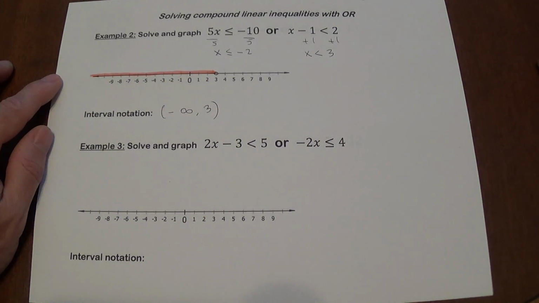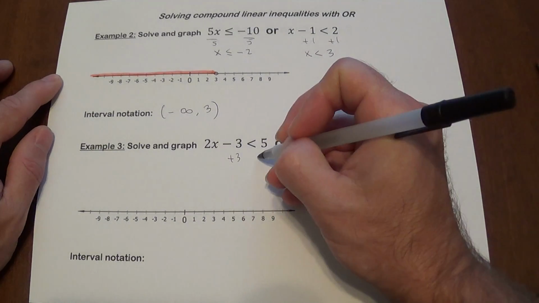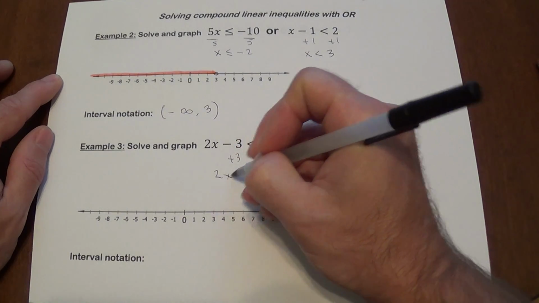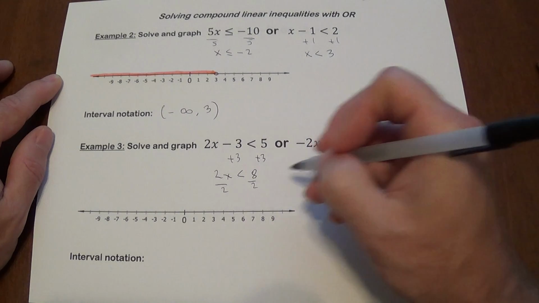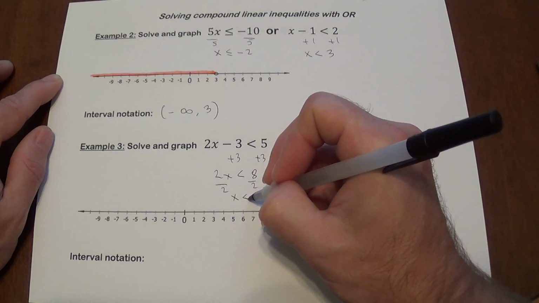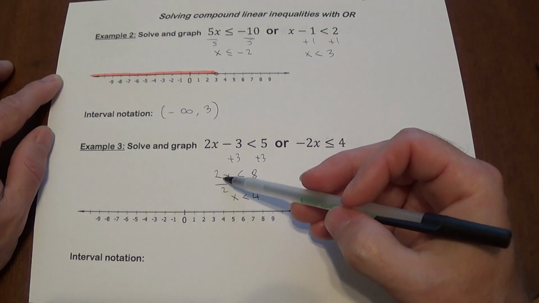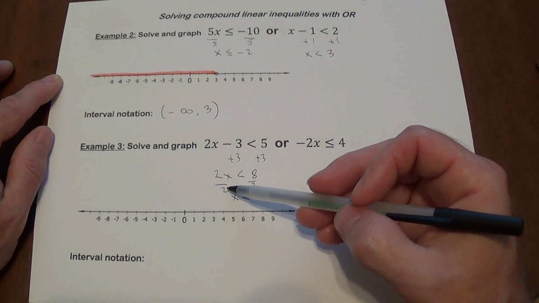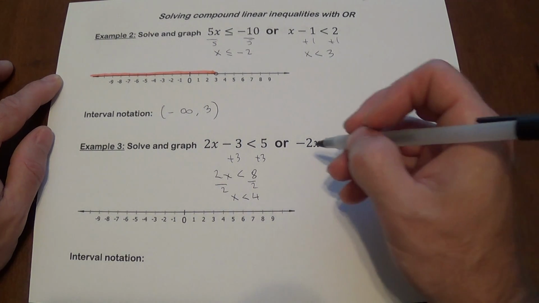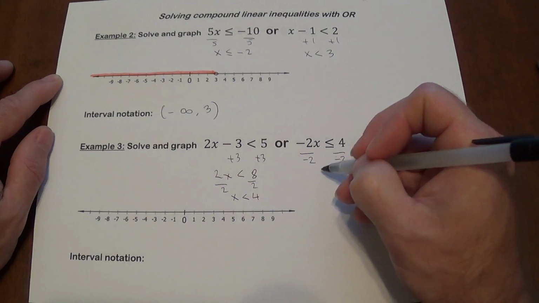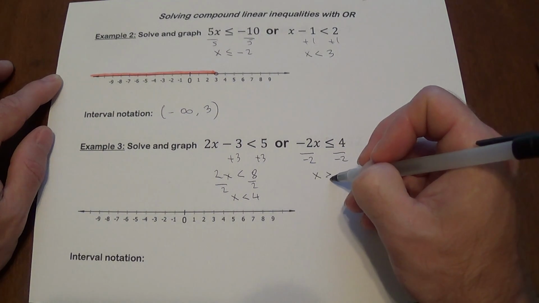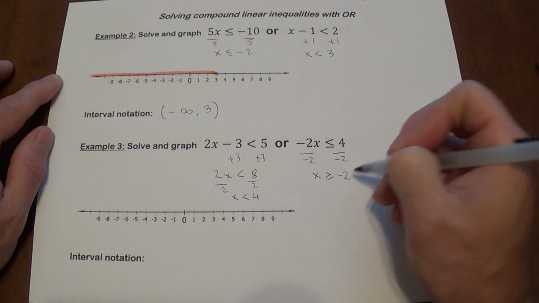Let's take a look at example 3. So we add 3, get 2x less than 8, divide by 2, and we have x is less than 4. Now remember, be careful, we're dividing here, but we're dividing by a positive number, so it's good. Here we're going to divide by a negative number. That means the sign's going to flip, so x is going to be greater than or equal to -2.